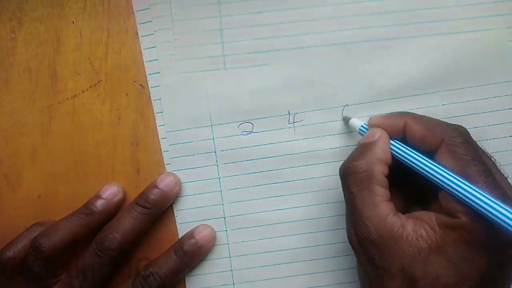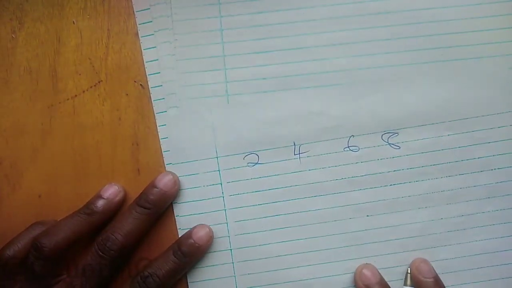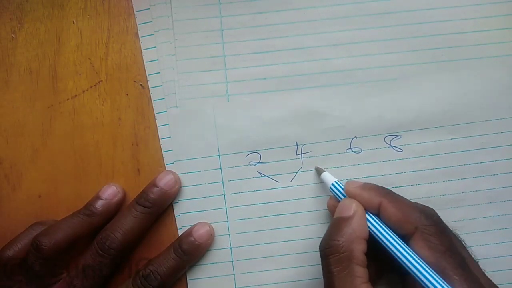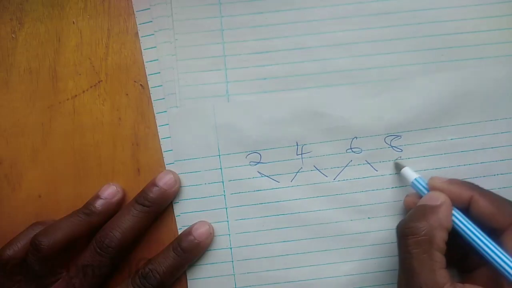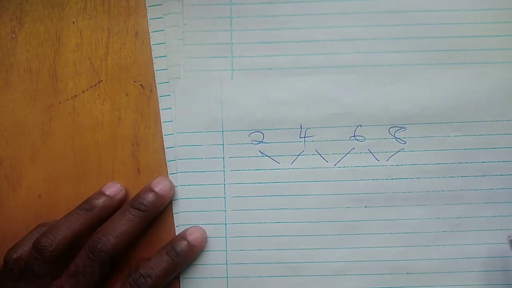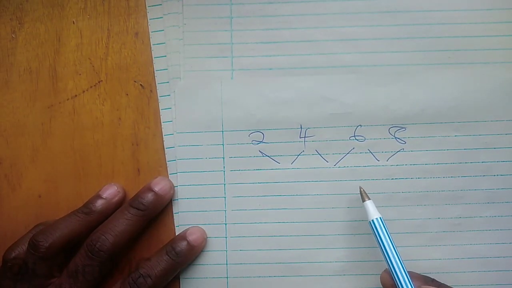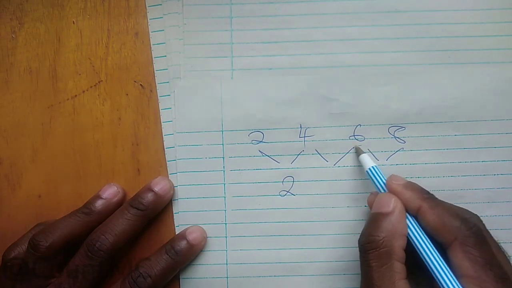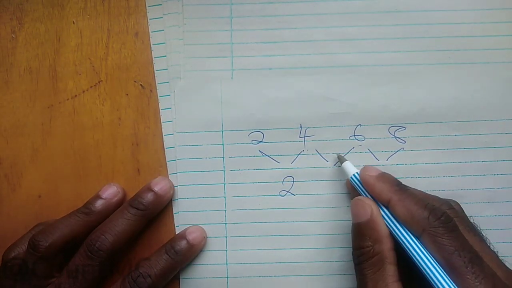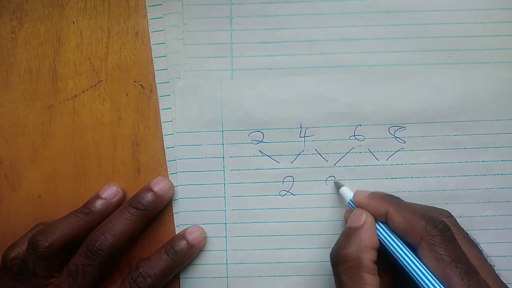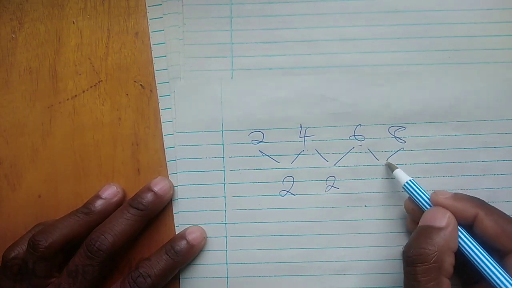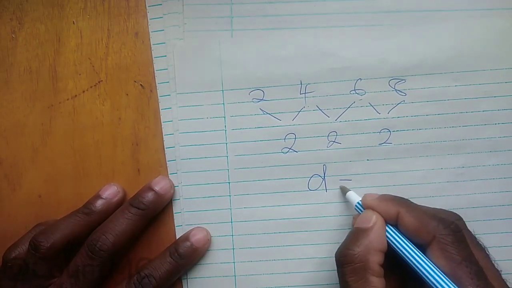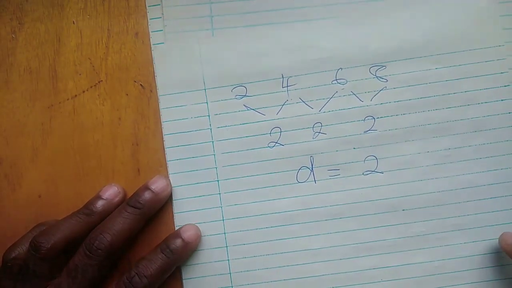2, 4, 6, 8. As we said, you draw two lines joining, two lines joining, two lines joining. Okay, so how do we find the common difference here? 4 minus 2, get a 2. 6 minus 4, you join here, get a 2. 8 minus 6, you join here, get a 2. So our D, or common difference, is 2.